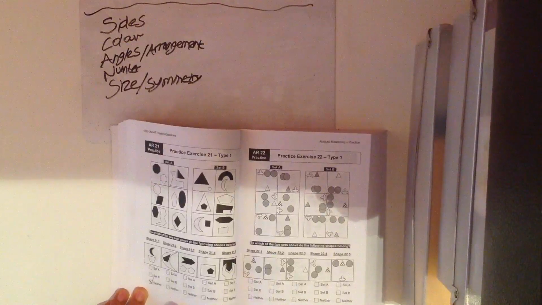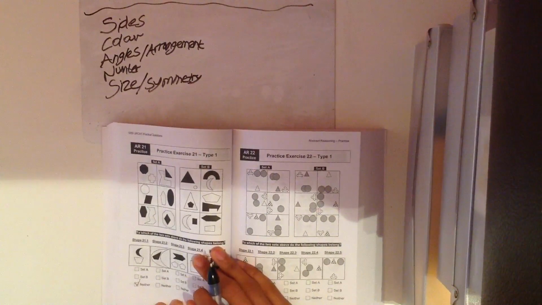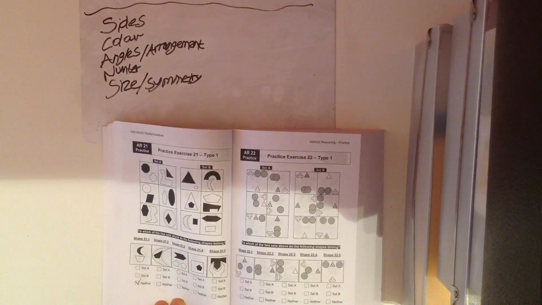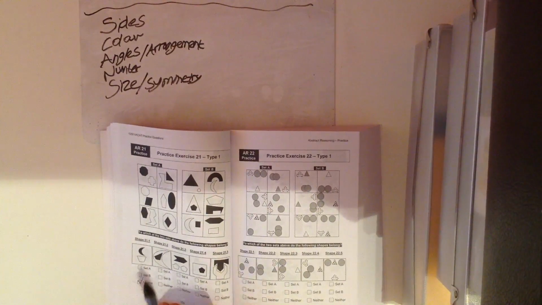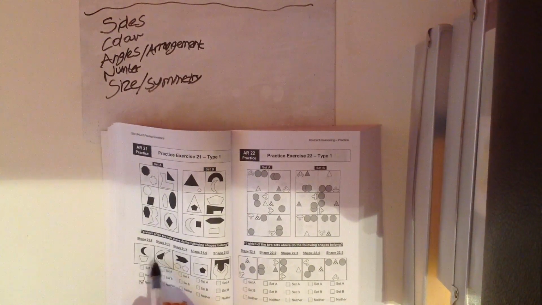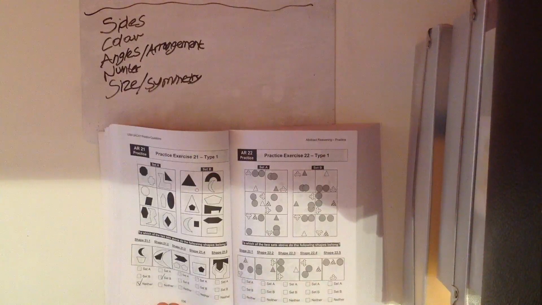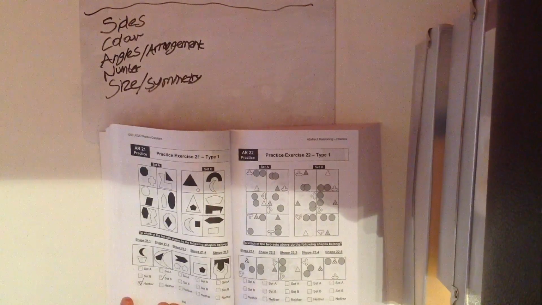And neithers do appear often. I mean, it could be equally A, B, or neither. So don't be afraid to put neither, because it definitely is an answer a lot of the time. This one, 1, 2, 3, 4, and then the white one has 2. So the black one being 2 more than the white is set B. So once you figure out the pattern, you can quickly go through it. It's really straightforward, and then you can just haste through it quickly.